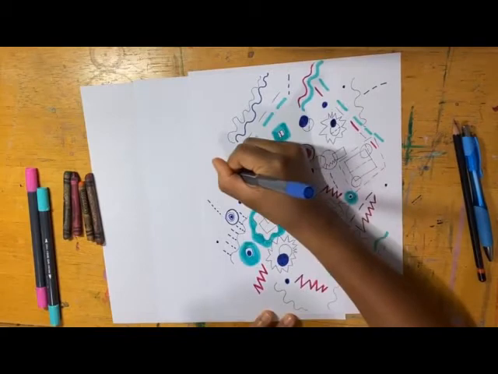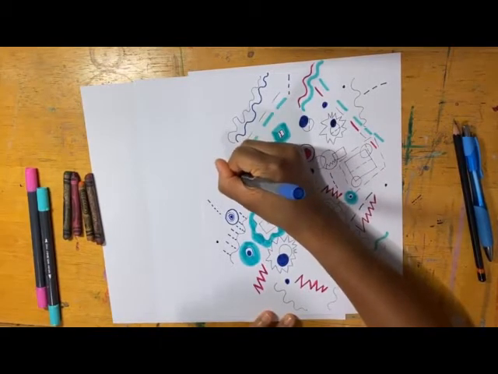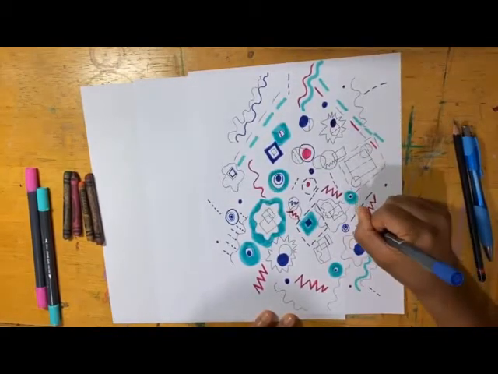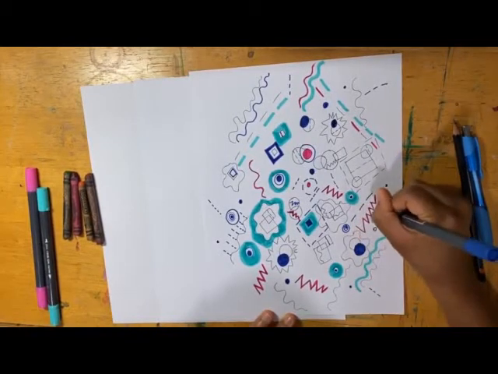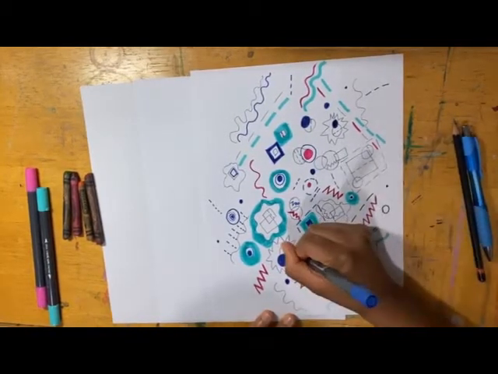I'm adding lots of little details, little lines, lots of outlines.